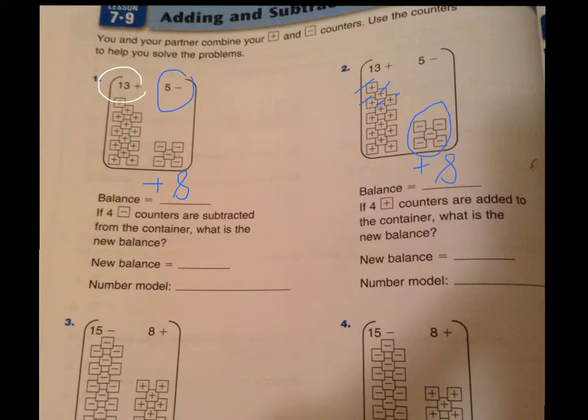Okay? Now look what it says at the bottom. If 4 negative card counters are subtracted, means taken away. You take them away. They're subtracted from the container. What is the new balance? So if I could erase these, I don't know if I can, but if I could, I'm going to do it. I'm going to take 4 of them away. These 4 are taken away. What's our new balance?